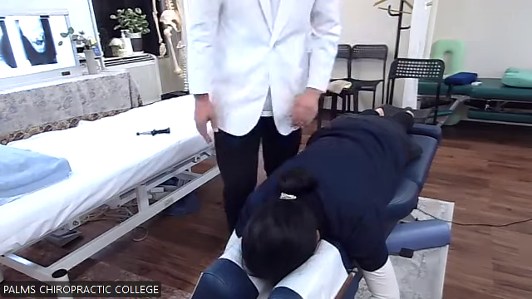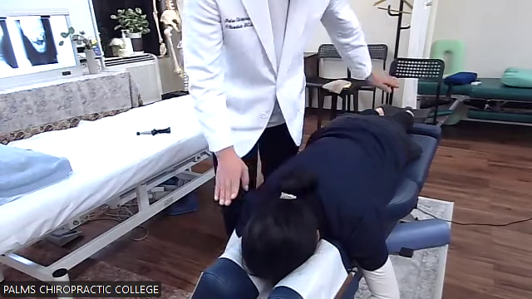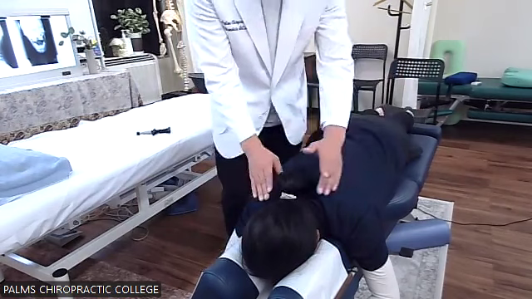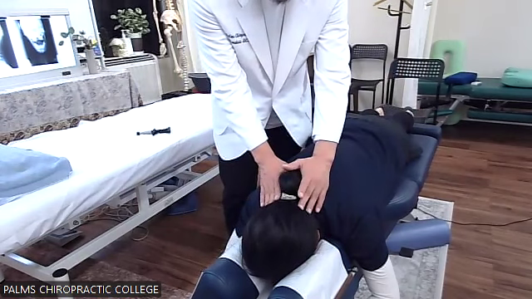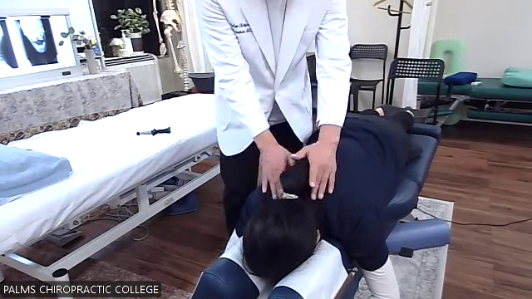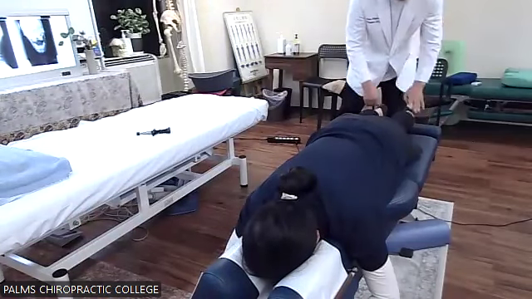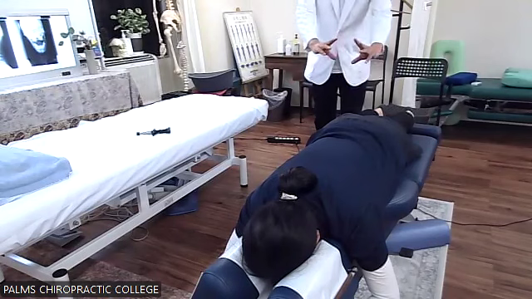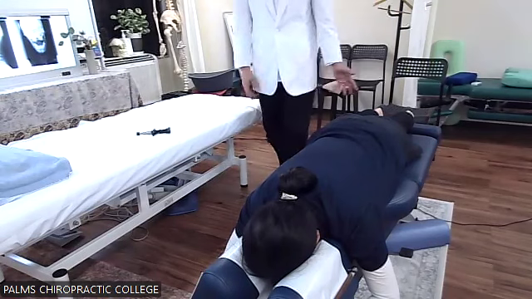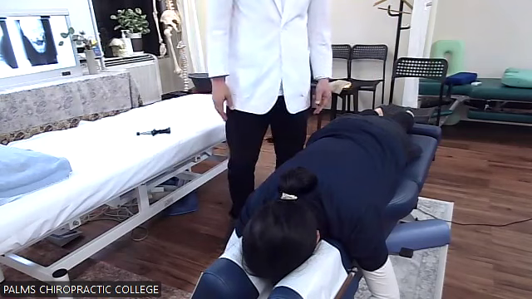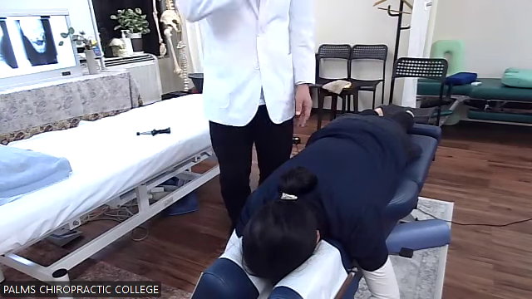So let's make it equal now. The legs are even now, so I should do a stress test by sliding my fingers down. And if the right gets short, it's in extension, but it doesn't respond. So she doesn't have bilateral cervical syndrome.